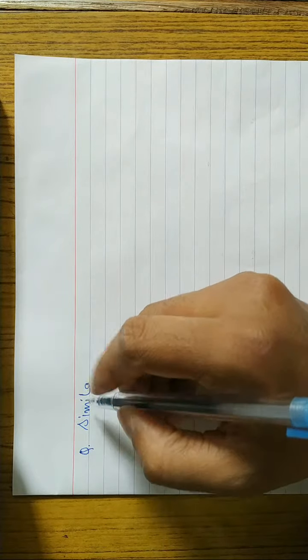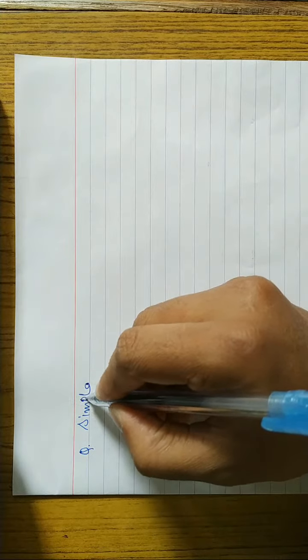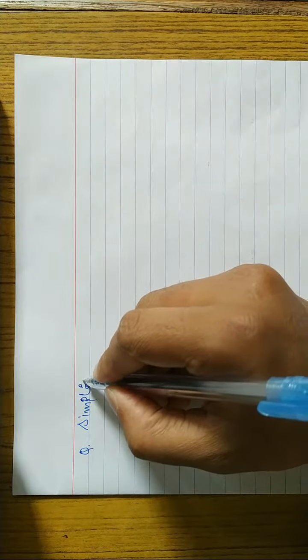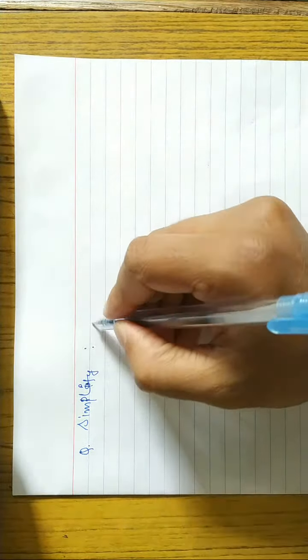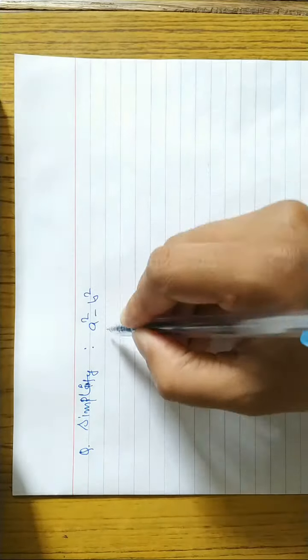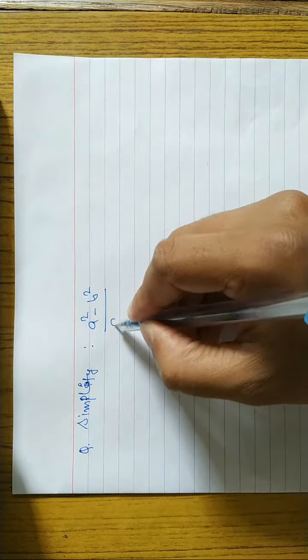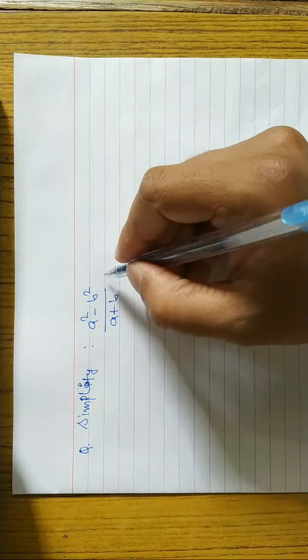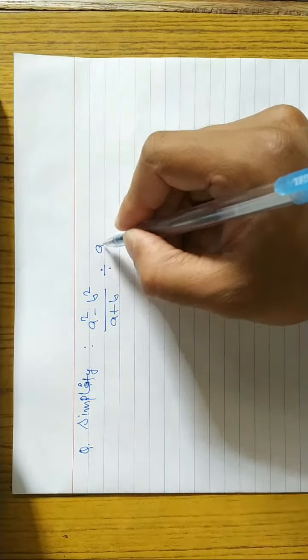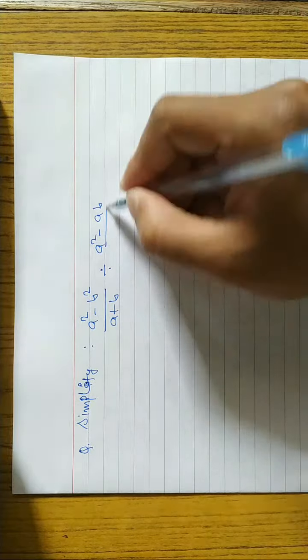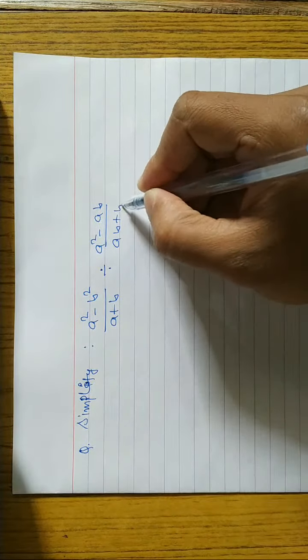Here we have a question. Simplify. This question is repeated the maximum number of times in exams. a square minus b square by a plus b, divided by a square minus ab by ab plus b square.